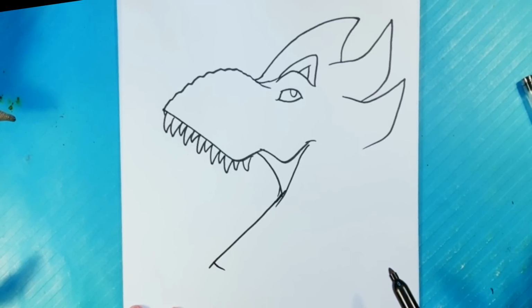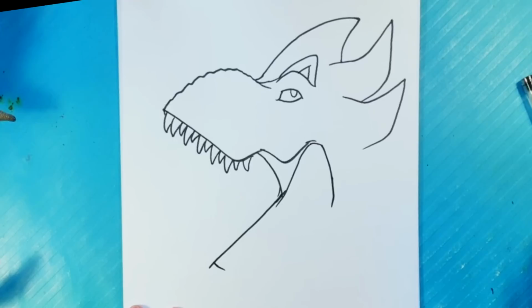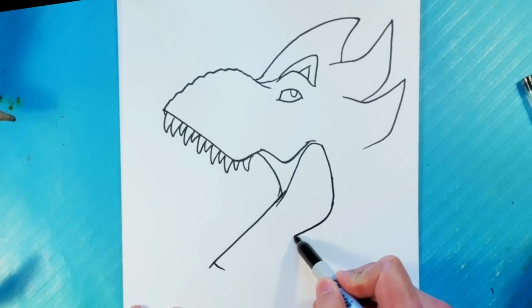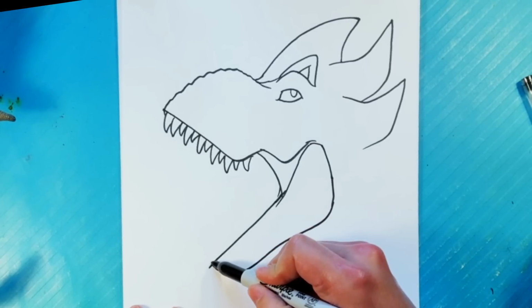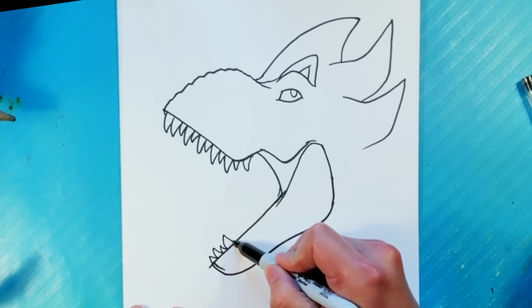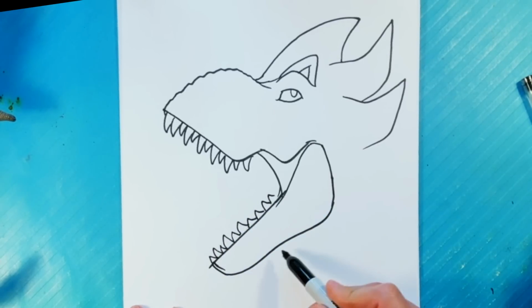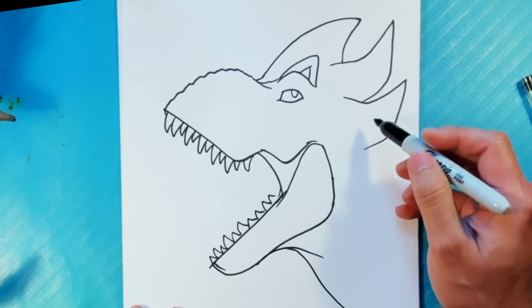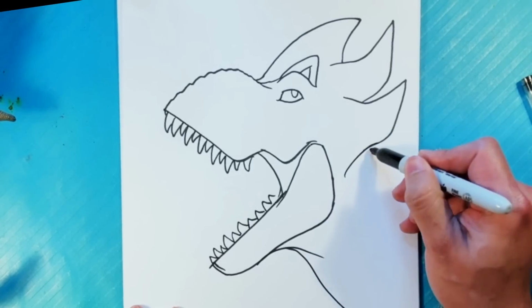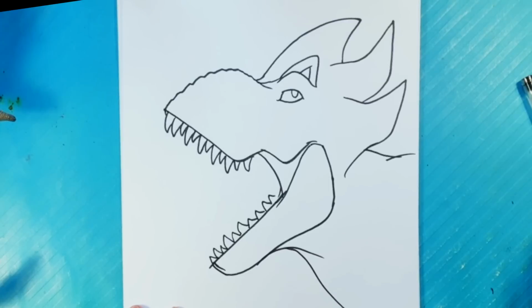He is a mad Shadow T-Rex. Line down over here for the lower jaw, and it's gonna curve underneath there. More banana shapes over here. Curve line over here and down. That Shadow shape right there, and we're gonna pull a line down over here for the back of his neck. So far, a pretty good start, honestly.